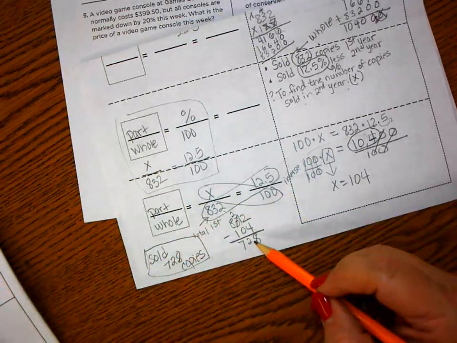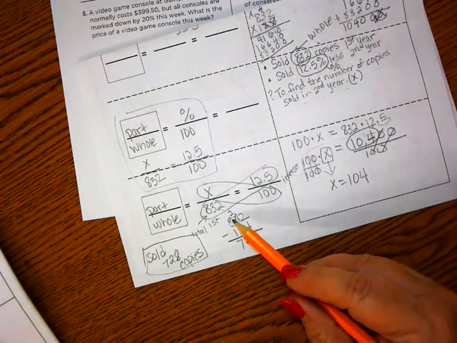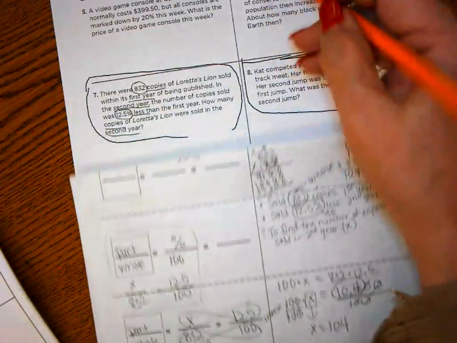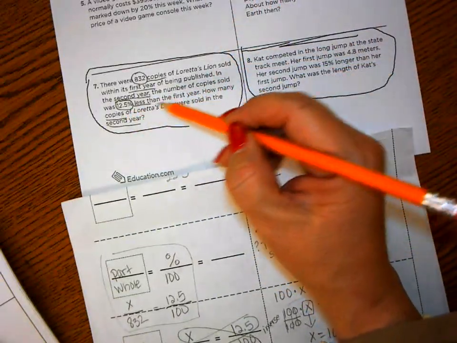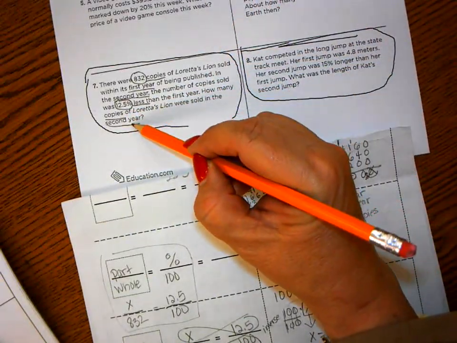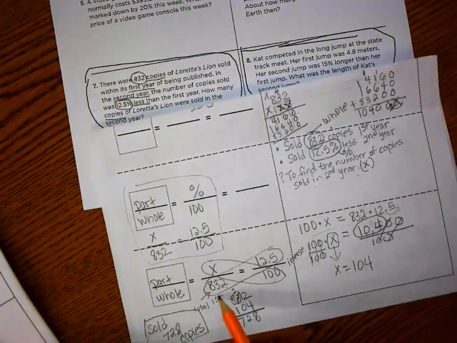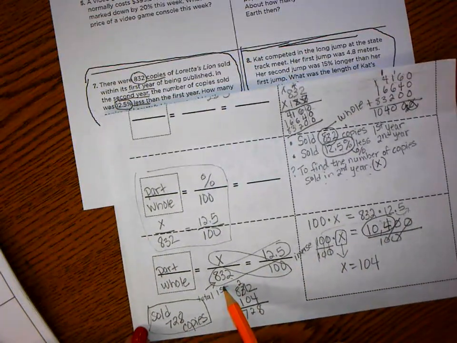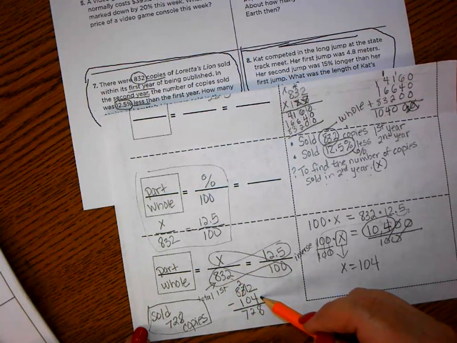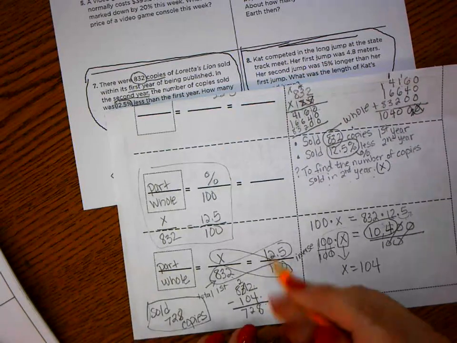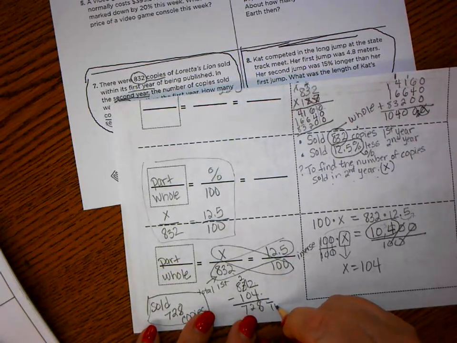So yes, you found what was 12.5% of the 832, but that's not what the question was asking us. So remember, it said how many copies were sold in the second year. So once we found out what the 12.5% of this number was, the 832, then I needed to take that amount and subtract it from last year's sales. And this is what this year's sales are. I'm going to write this year's sales.